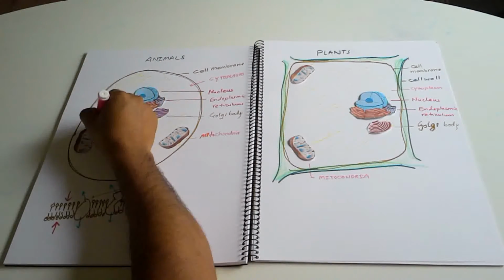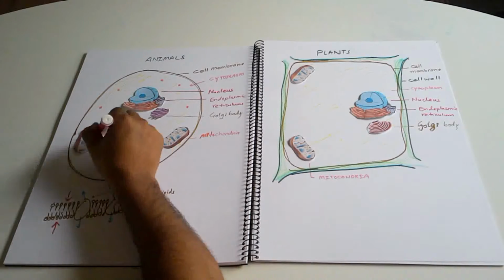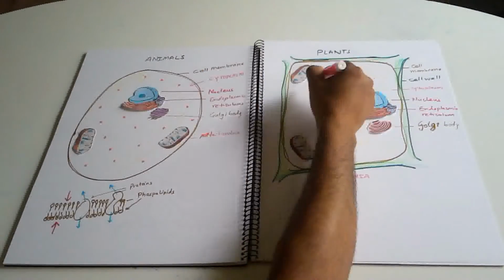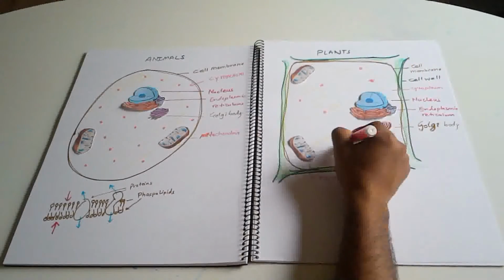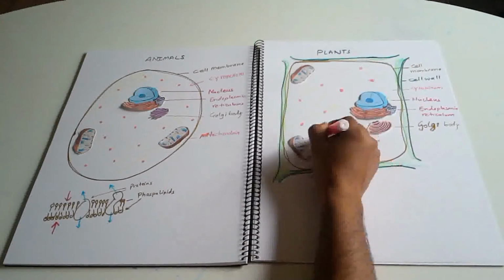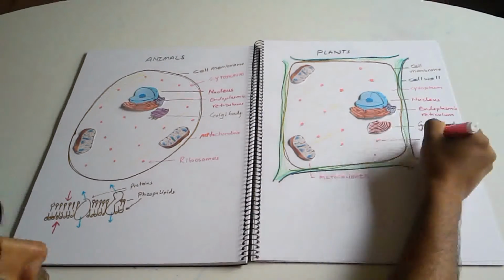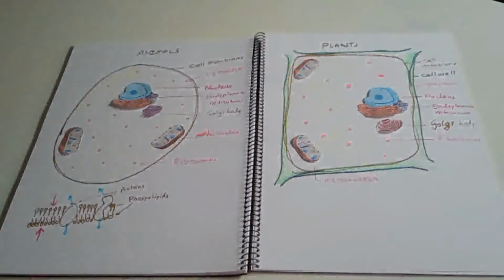Cells also have a large number of protein granules that are either embedded in endoplasmic reticulum or floating in cytoplasm and called as ribosomes. Ribosomes synthesize proteins from amino acids, which are essential for repair and growth of the organism. That's all about similar cell organelles.